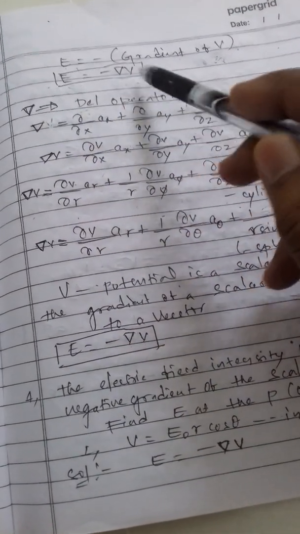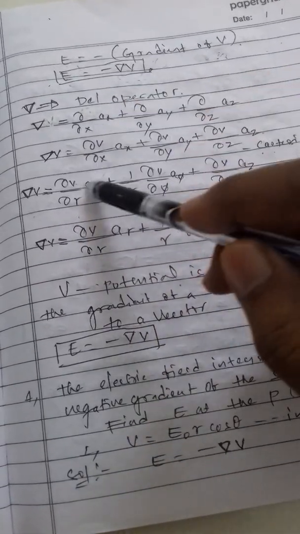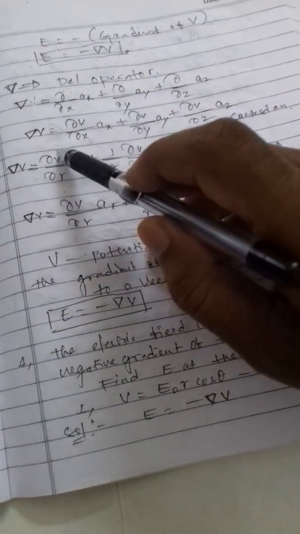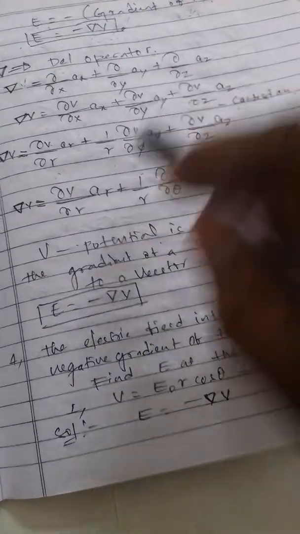So if we take the gradient of any scalar, it results in a vector quantity. So here del V is the gradient of potential in cylindrical coordinate systems.